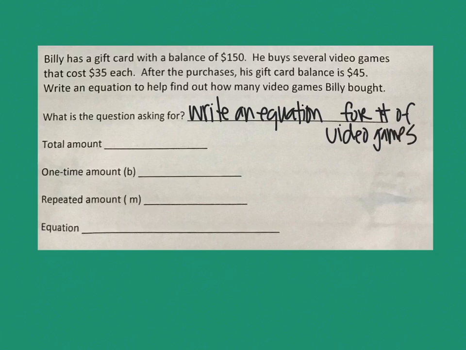Then as I'm reading through, it says he had a balance of $150. He has right now $150. That's his starting amount. So that would be my constant.